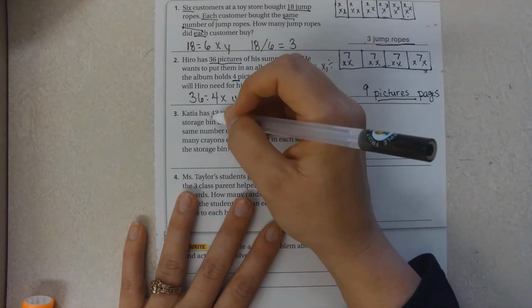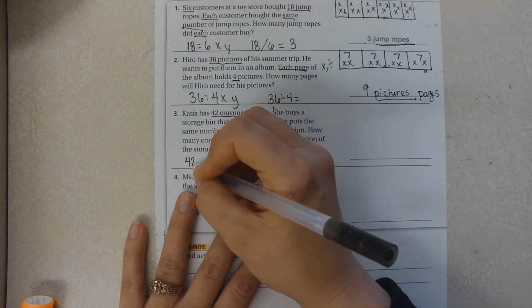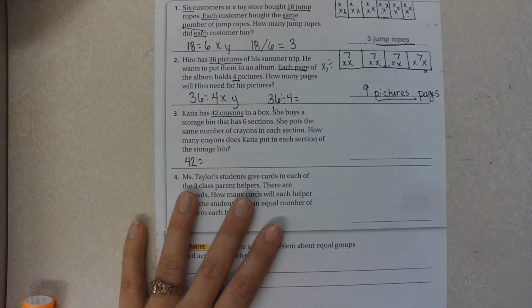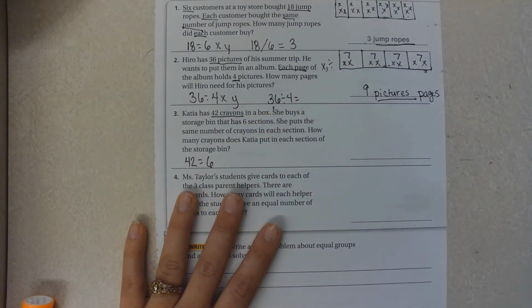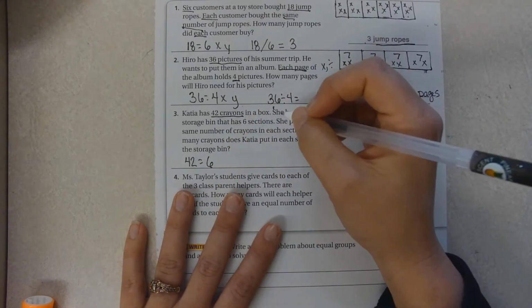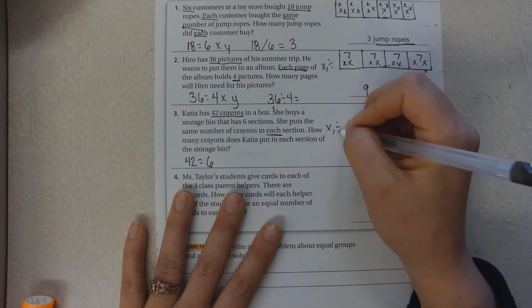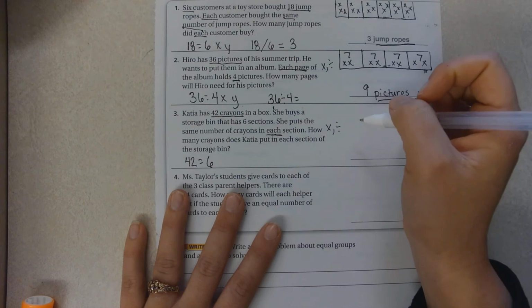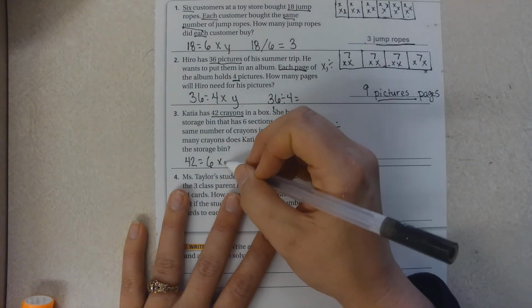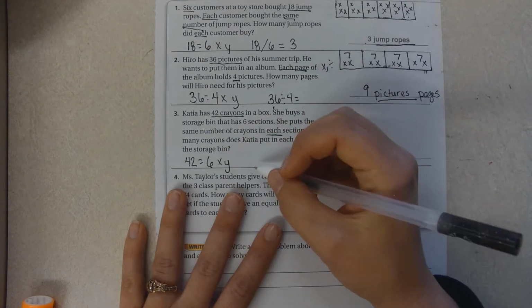Katya has 42 crowns. So she's starting out with 42. She buys 6 bins. She puts the same number of crowns in each. So that same number in each tells you to multiply or divide. And we are just trying to figure out how many she can put in each section. So we're going to try to figure out what y is. That just means it's an unknown number.